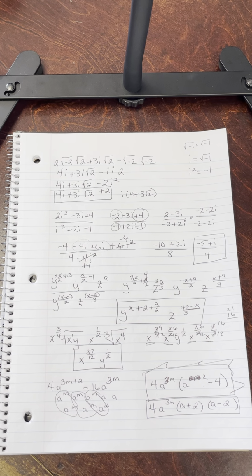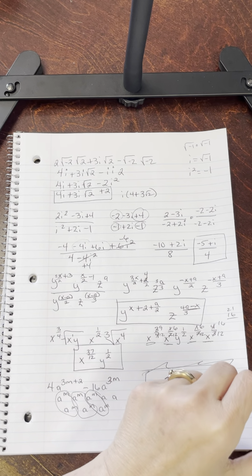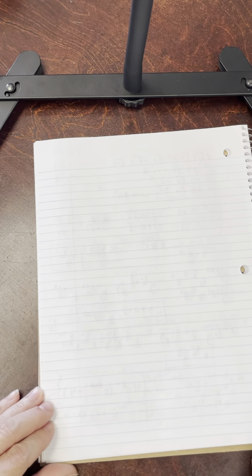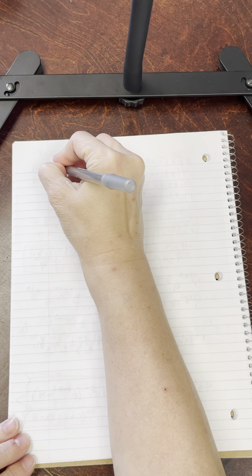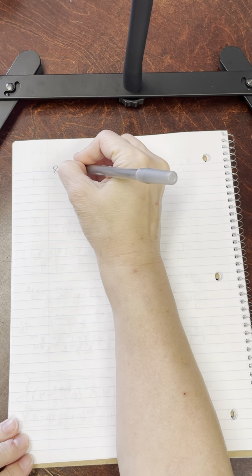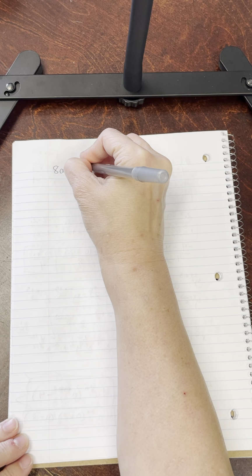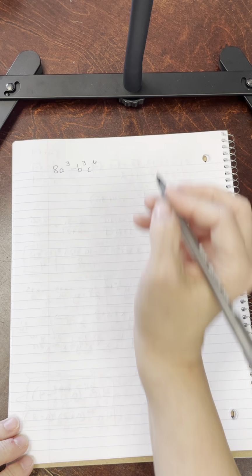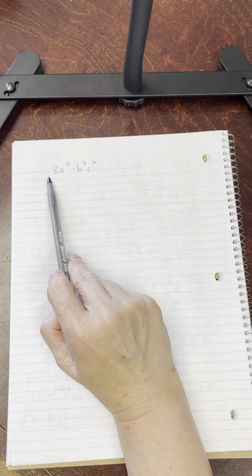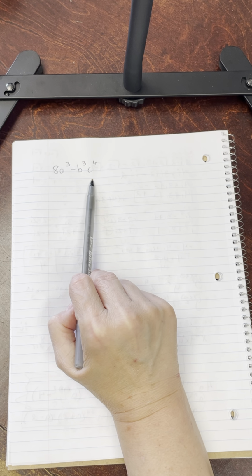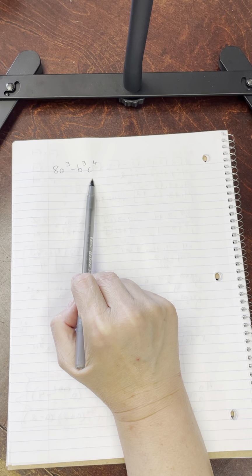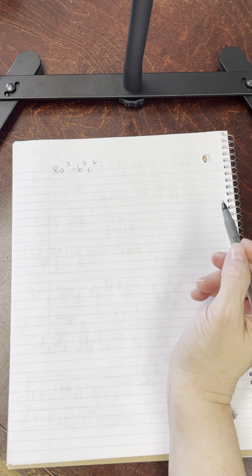And now we match what the book gave us for theirs. Example 9. Again, there's an A and a B. So A is 8a cubed minus b cubed c to the 6th. Now, what you need to recognize about this one, and again it says to factor it, is that all of these can be written with an exponent of 3. So this is our perfect cubes factoring.